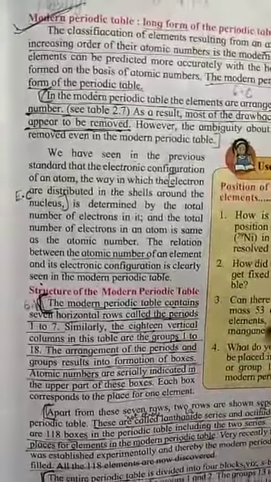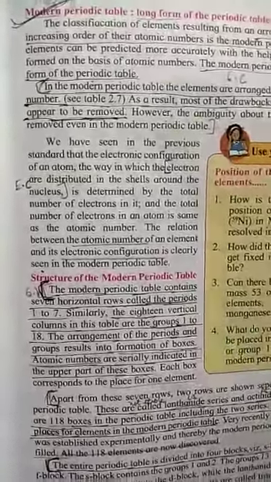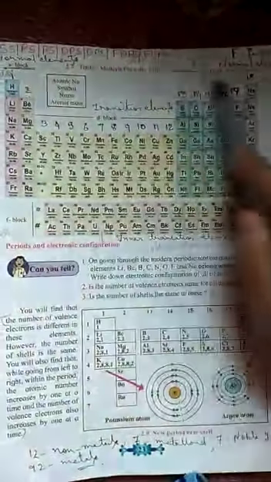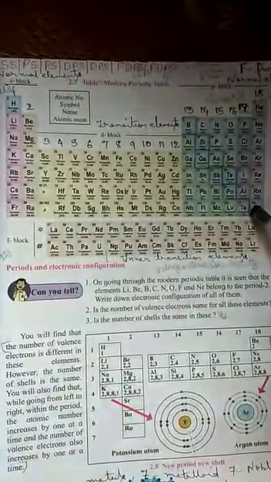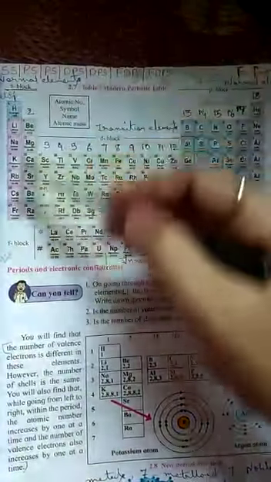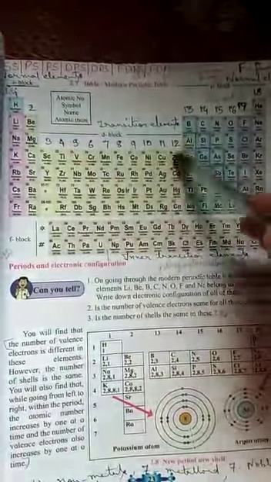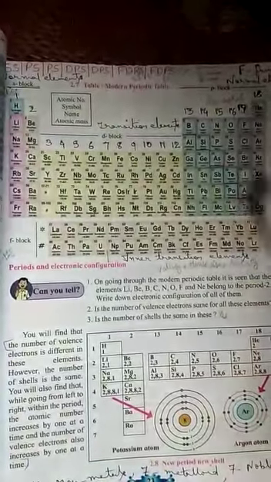So, in the periodic table, there are a total of 7 periods and 18 groups. Apart from these 7 rows, 2 rows are shown separately at the bottom of the periodic table. You can see this is the periodic table. These are the 7 periods: 1, 2, 3, 4, 5, 6, 7. These are the 7 periods, and these are the 18 groups: 1, 2, 3, 4, 5, 6, 7, 8, 9, 10, 11, 12, 13, 14, 15, 16, 17, 18.